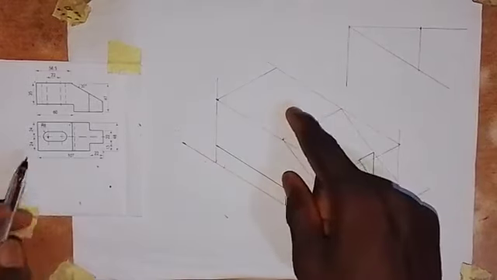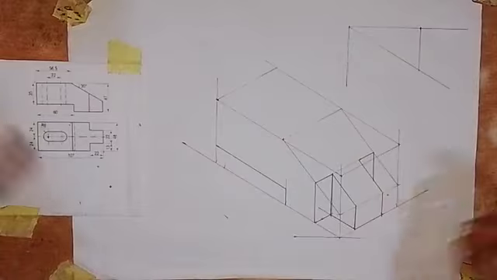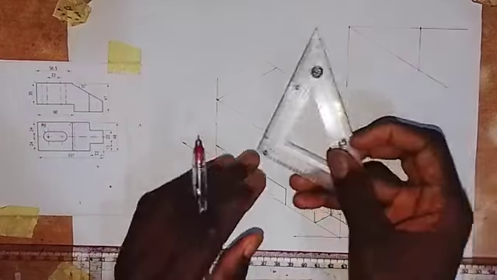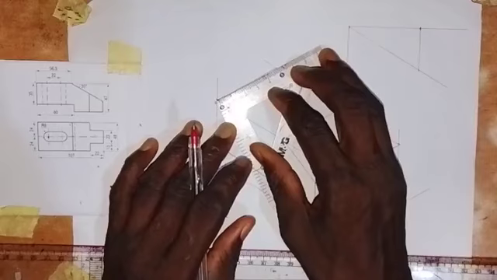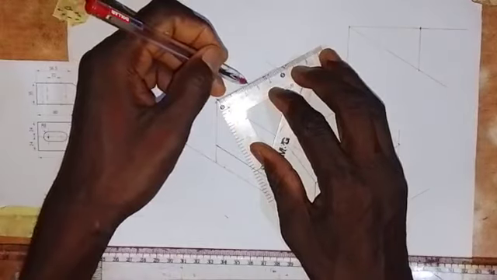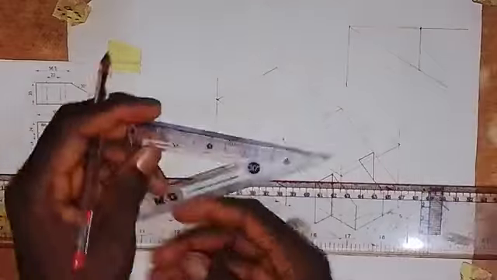So let's come and work on what we have here. All right, what we are to do is that we are going to break this 48 into 2. So this 48, we break it into 2, that will be 24, 24. As we have that from here, we have 24, 24. So I'm going to have this. Then I'm going to draw a line.